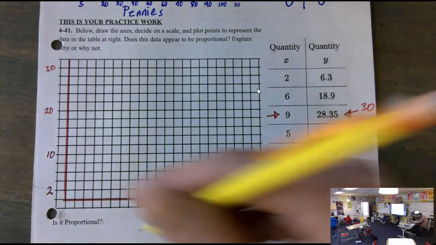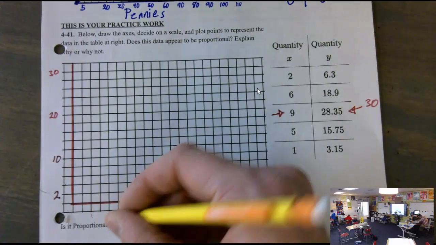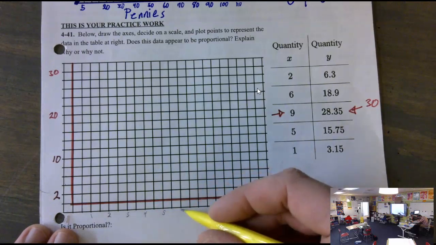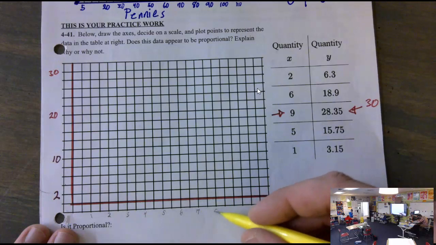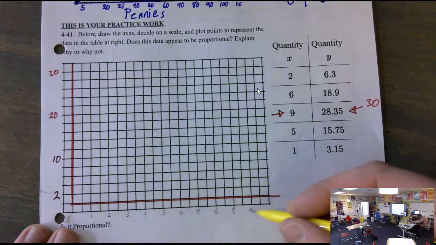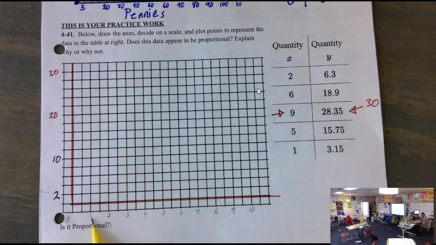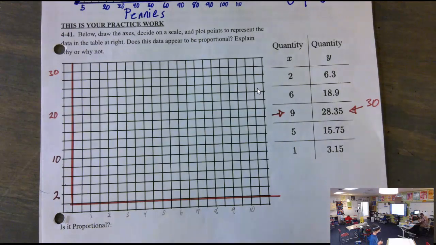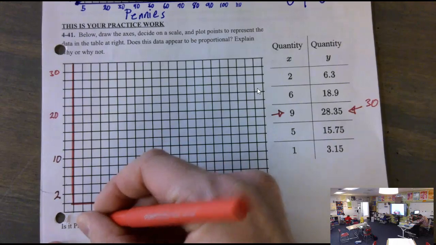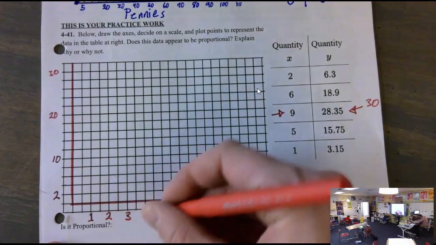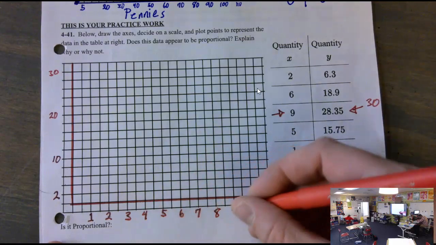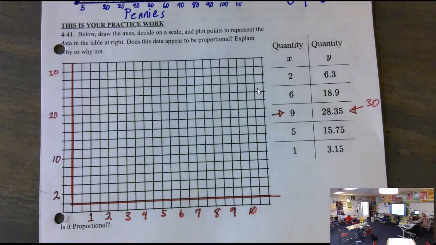And I'm going to use a pencil really quickly to think this out. 1, 2, 3, 4, 5, 6, 7. And remember, these numbers are going on the lines. Some of us are goofing that up, that we're putting the numbers in between the lines. They go on the line because that line represents that number. So we can get up to 9. We like that. So I'm going to choose a scale that is every 2 boxes equals 1 on my X. Any questions at this point for scaling?